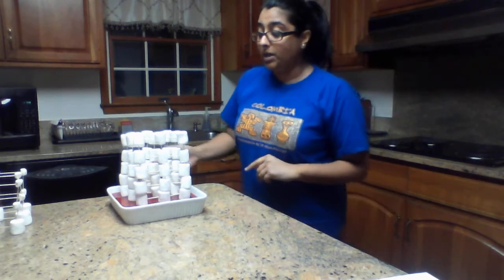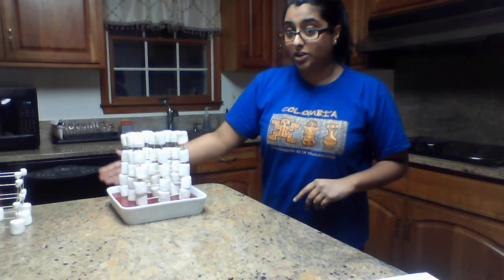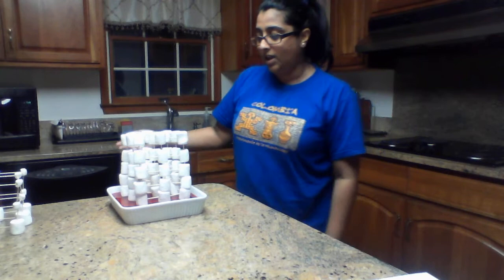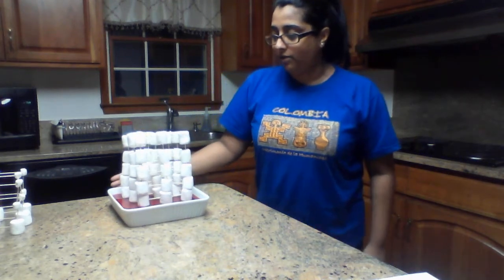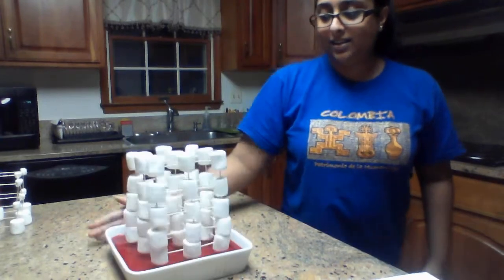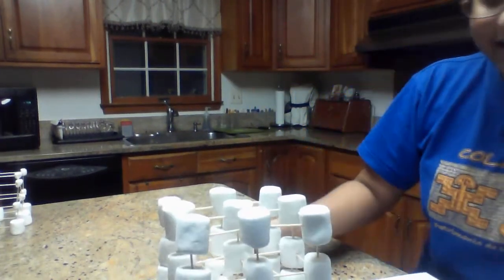Okay? Remember, we're simulating the two types of seismic waves. P waves move in one direction. So I'm going to be moving the tray from this side in one direction. I'm just going to be pushing it, and we'll see what happens to the tower. Okay? So this is a P wave. Oh, it's pretty wobbly. It's really wobbly, but it survived to the end.